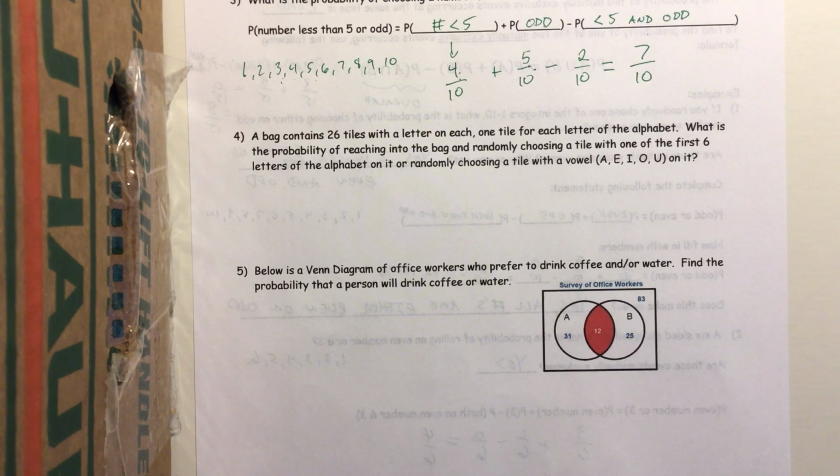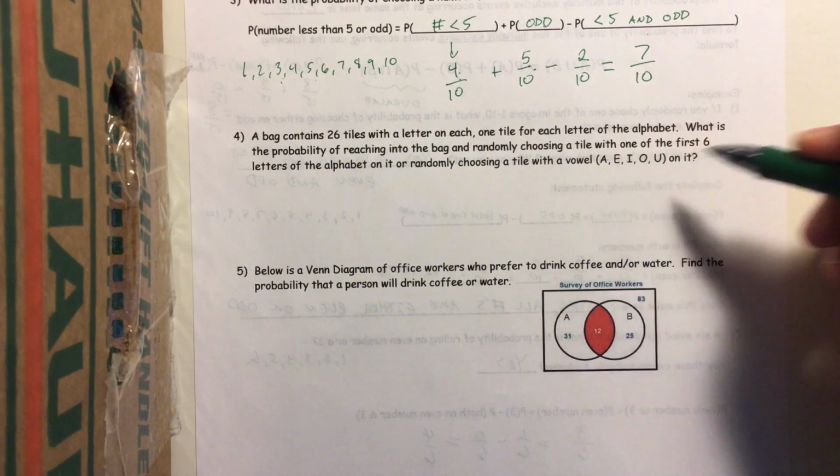We got a bag here, contains 26 tiles with a letter on each, 1 tile for each letter of the alphabet. What is the probability of reaching into the bag and randomly choosing a tile with one of the first 6 letters of the alphabet on it, or randomly choosing a tile with a vowel on it?